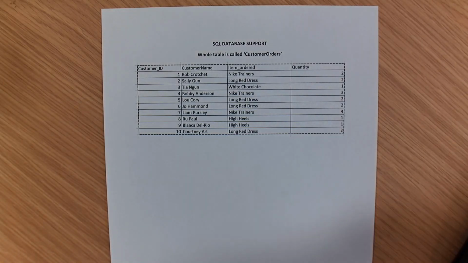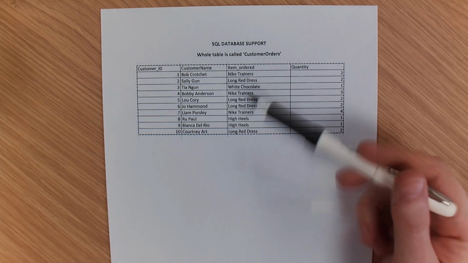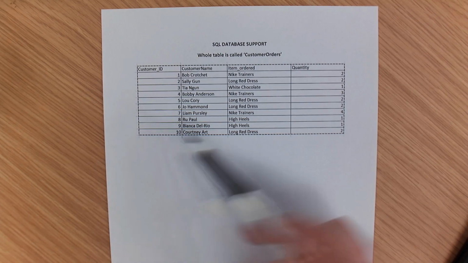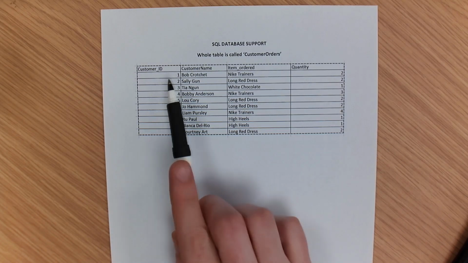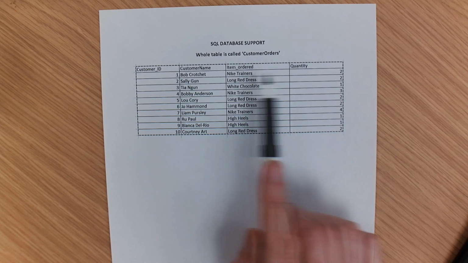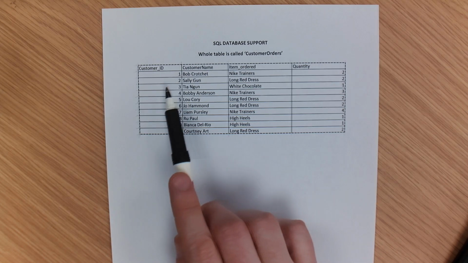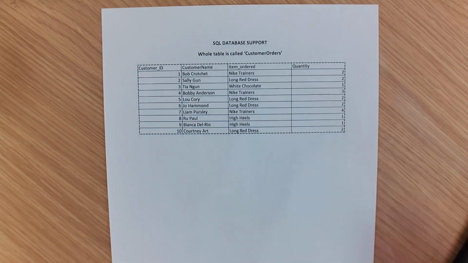So what we've got here is an SQL database. Feel free to stop me or ask questions while we're going through it, because you can watch the video back and it might help you. But if you look here, we've got customer ID, customer name, item ordered, and quantity. So we've got some information stored in a table.